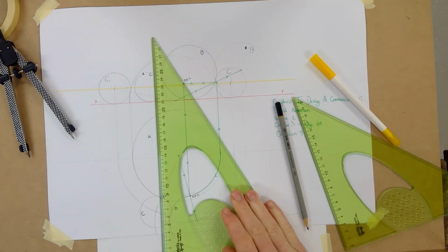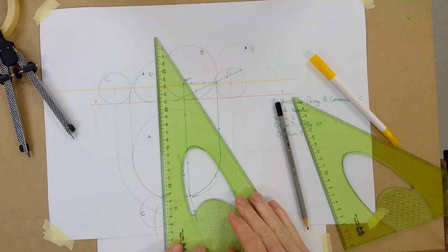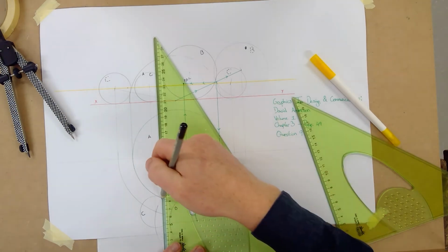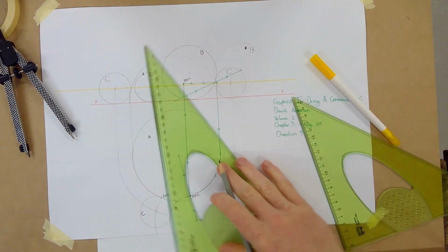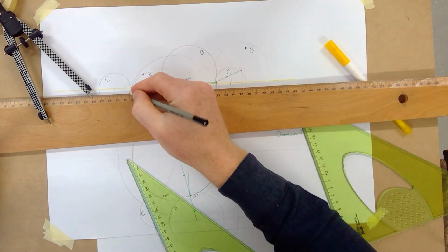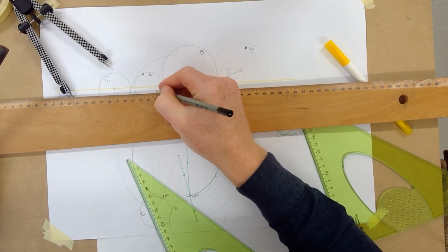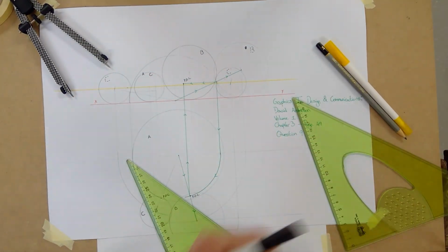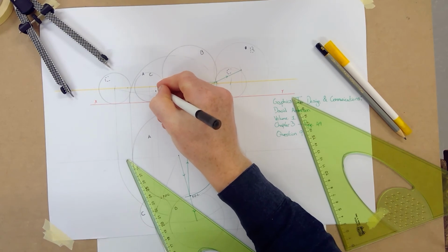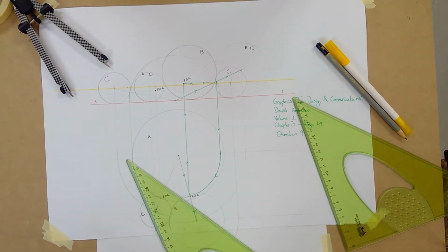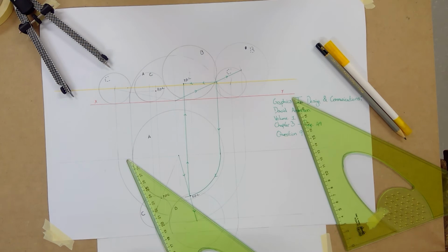Bring it straight back up to elevation. And just bring across my height here. Starting here then in elevation, with point A. Now I need where spheres C and B are in contact.